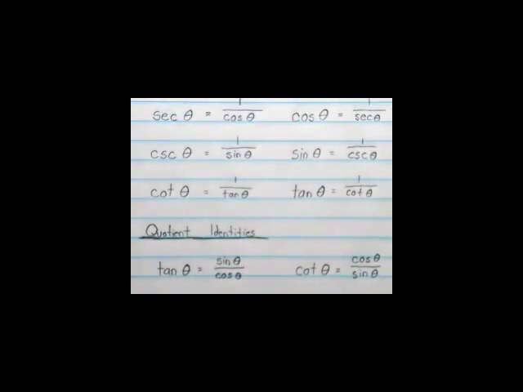Okay, so I want to stop here for just a minute and just mention something, because it's kind of helpful when we get into these proofs later on. No matter what I give you in an expression, be it a secant, cosecant, cotangent, tangent, cosine, sine, do you see how, no matter which of those I give you, you could always write the expression in terms of nothing but cosines and sines?